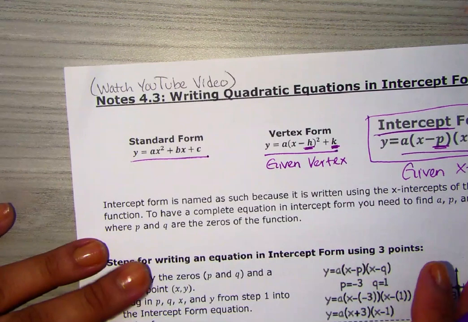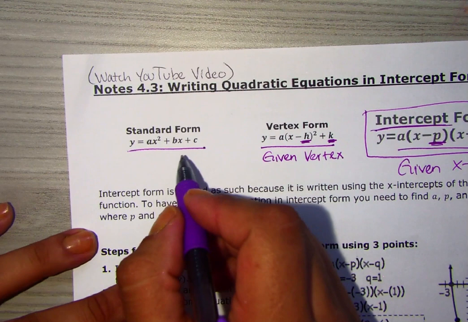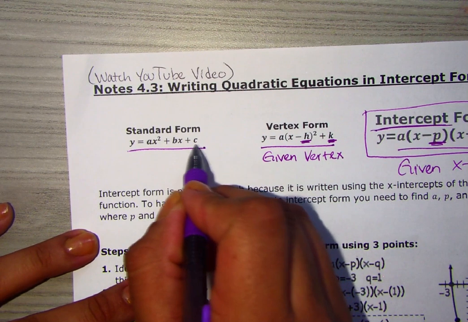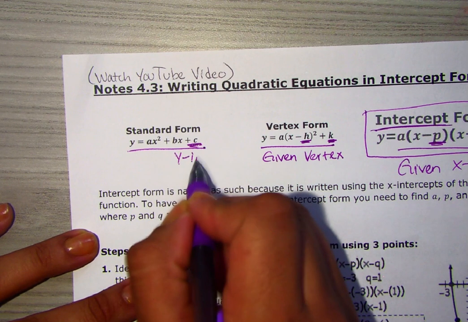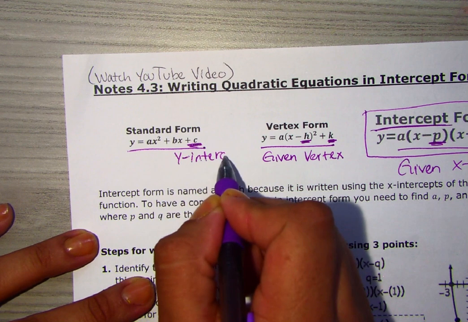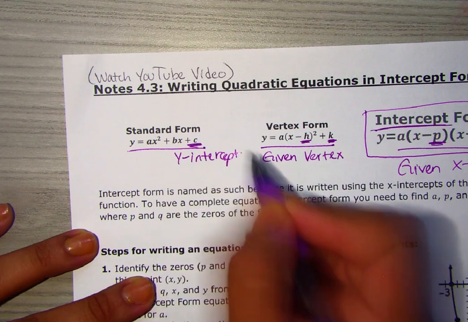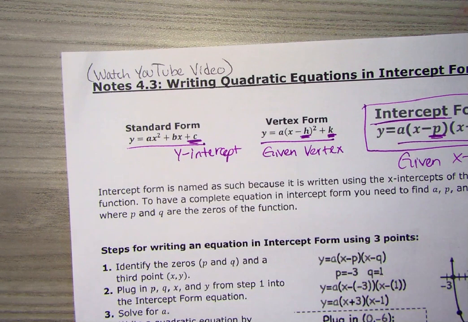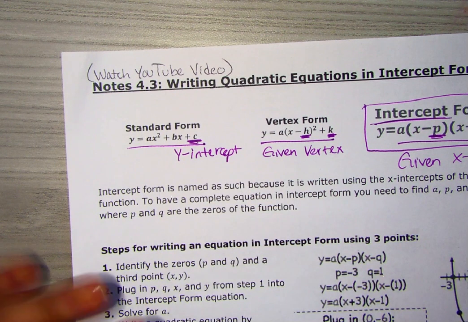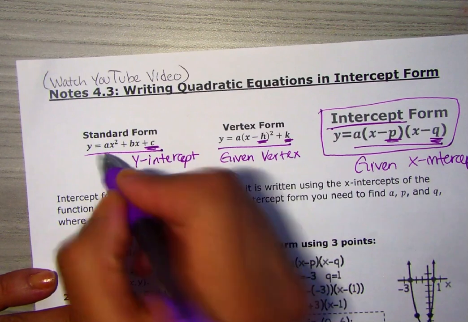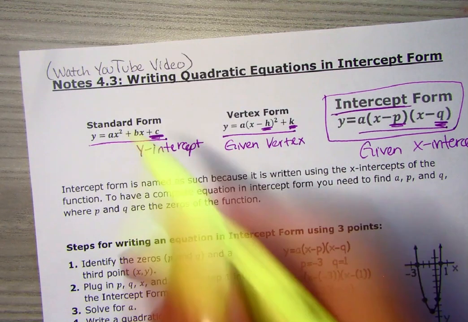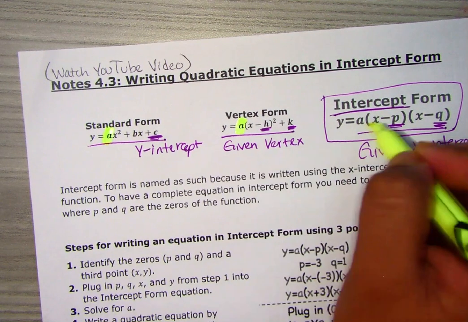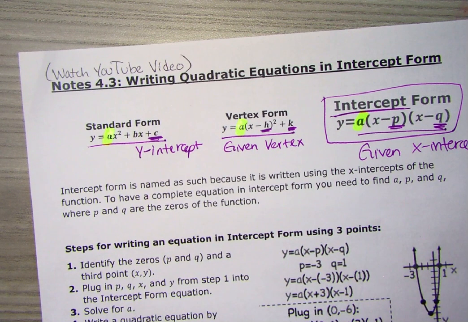And then over here, the standard form, I don't think it was emphasized, but in Algebra 1, pretty much just by looking at the standard form, you could find the y-intercept. The c value was the y-intercept, just by looking at it. Or if you were given the y-intercept. Notice that all of these do have that a value. And that a value is very important because it tells you if the graph is opening up, opening down, wide, or narrow. Okay, so keep that in mind.